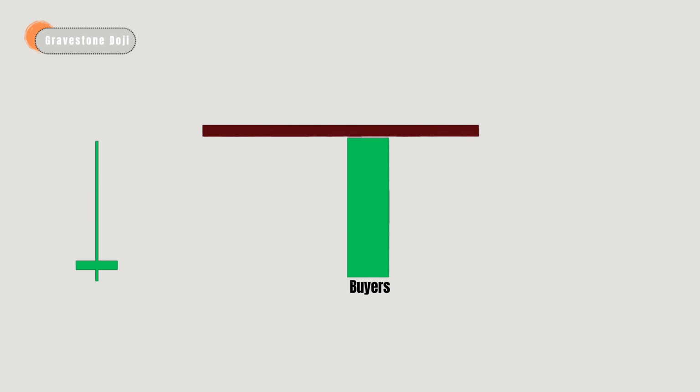Let's move on to the Gravestone Doji. Gravestone Doji is a single candlestick pattern where, after the candle opens, buyers initially drive the price up.